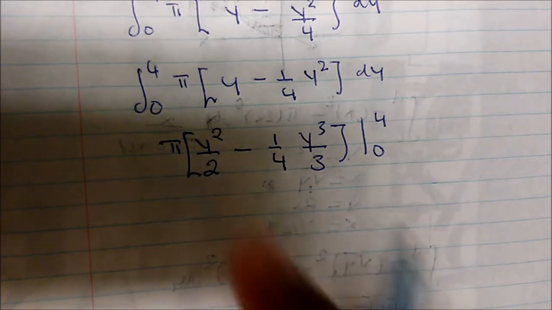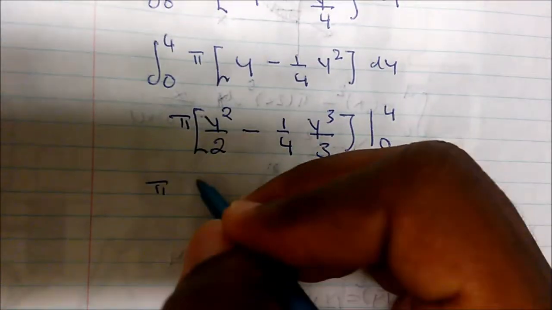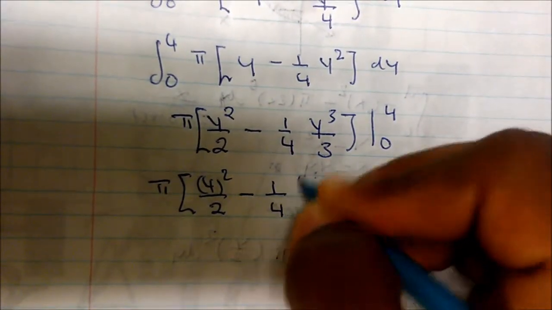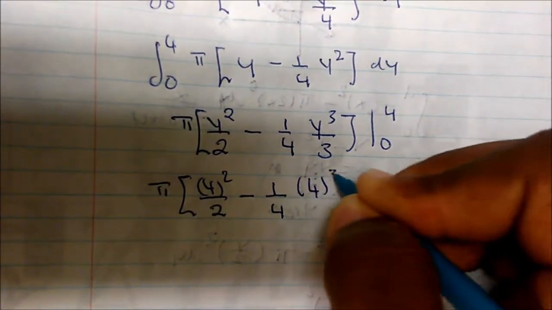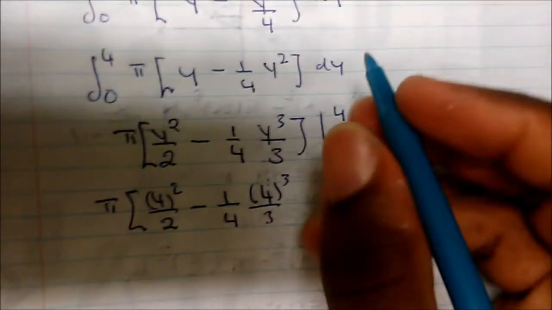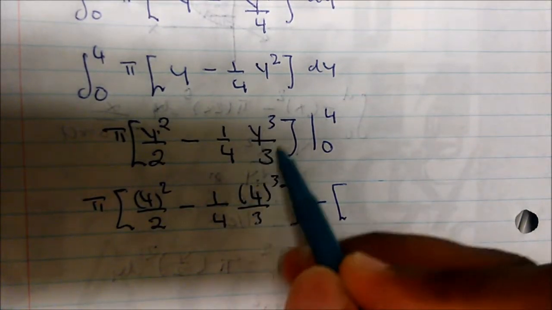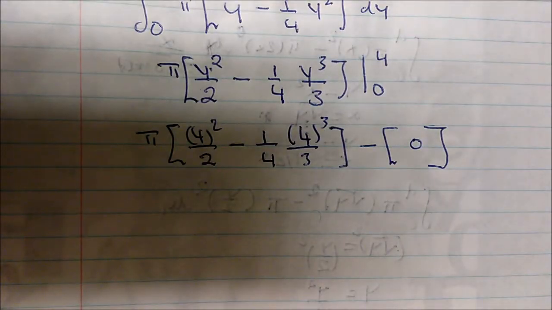Okay, so now at this point it just becomes plug and chug. This becomes pi times, the upper limit, 4 squared divided by 2 minus 1/4 times 4 cubed divided by 3, and this is minus, well, if I plug in 0, I will get 0. Does everyone see that? If I plug in 0 for y, that's just 0, so this whole term back here is 0.